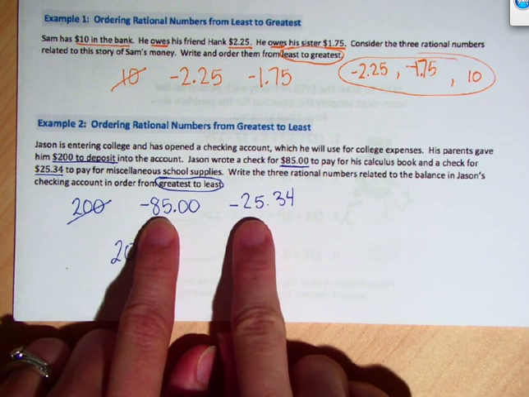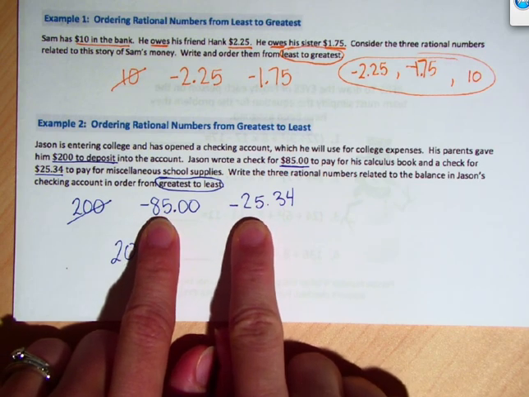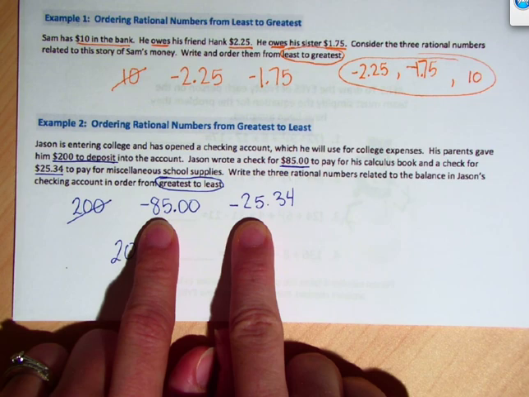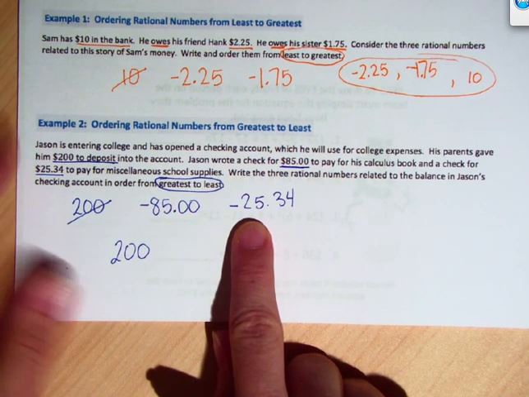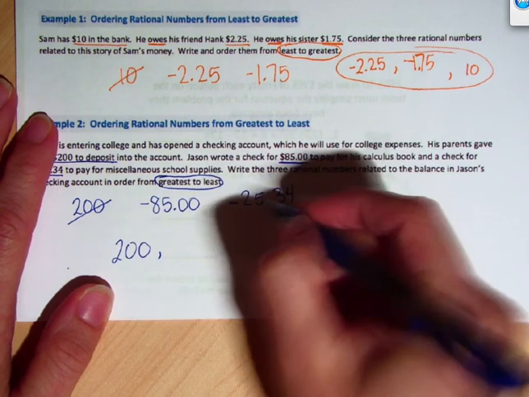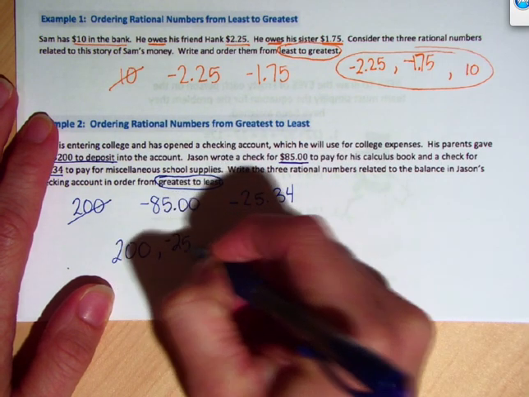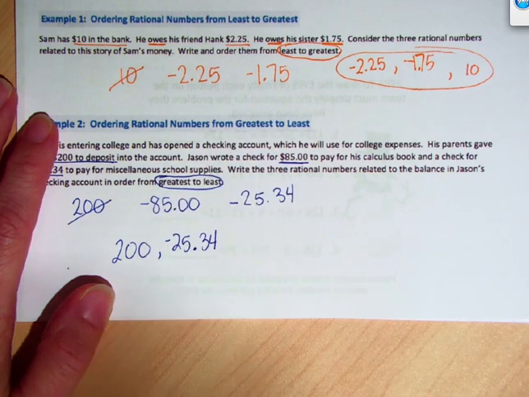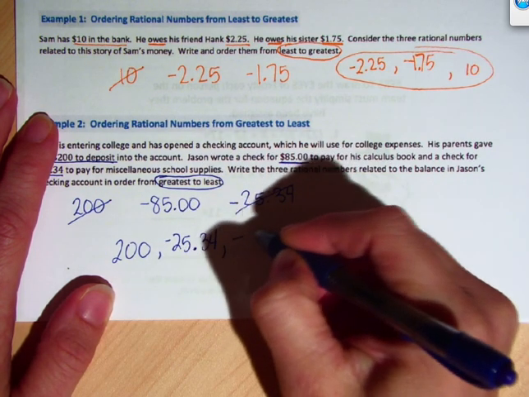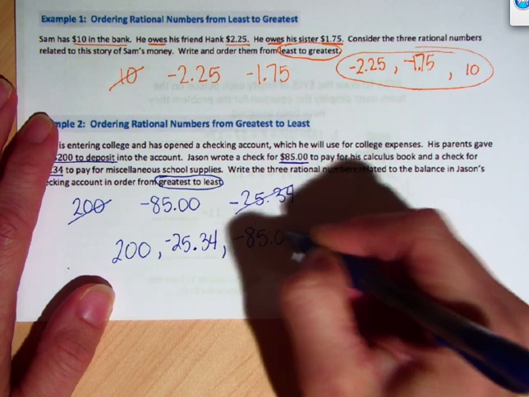85 and 25, I'm looking just at the whole number here. I know that 85 is farther from 0. So it's farther to the left. That's going to be my least amount. So negative 25.34 is second in our order, and our least is negative $85.